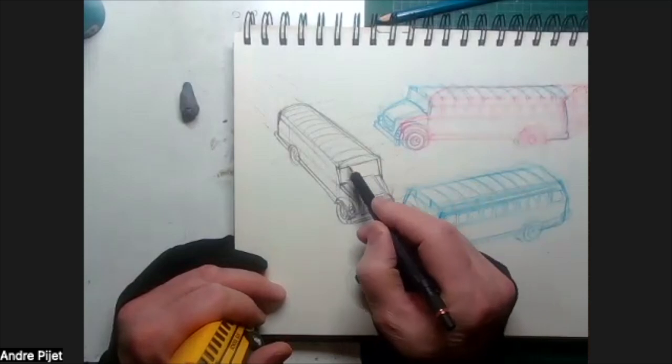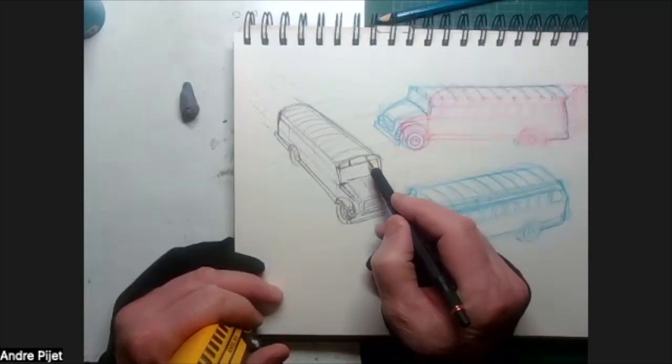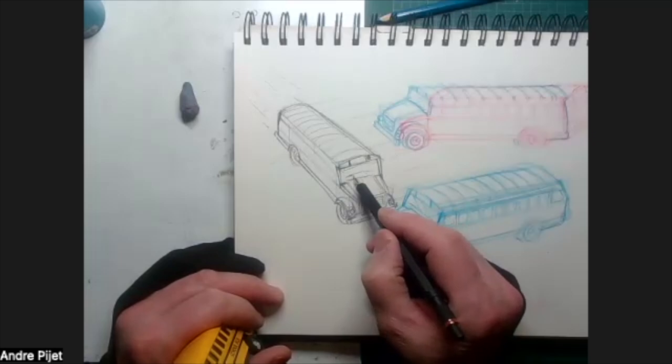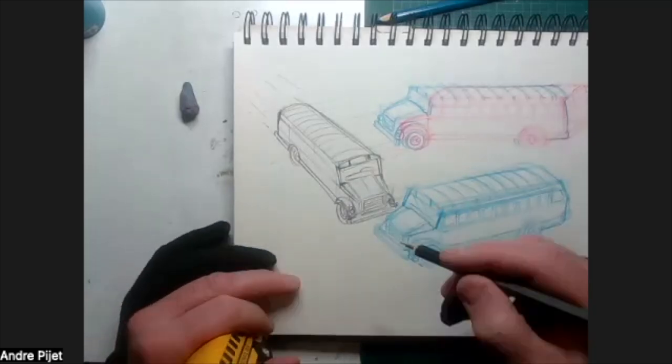So you just adjust these divisions there, how everything works. You're going to have maybe the decks there, maybe even the wheel of the driver.